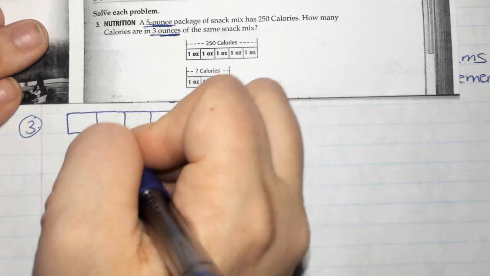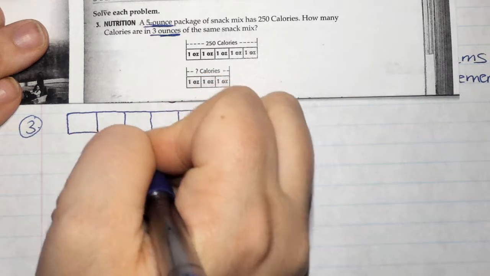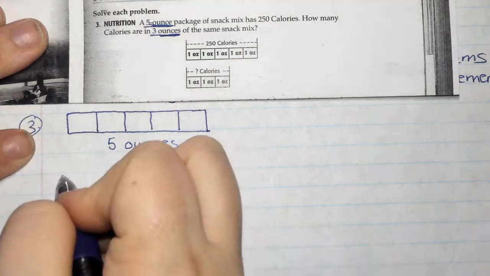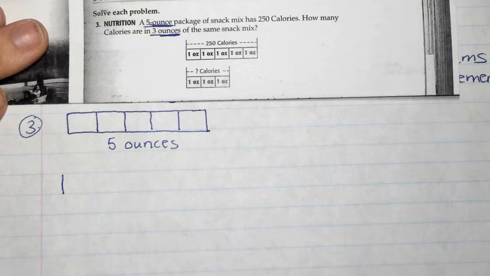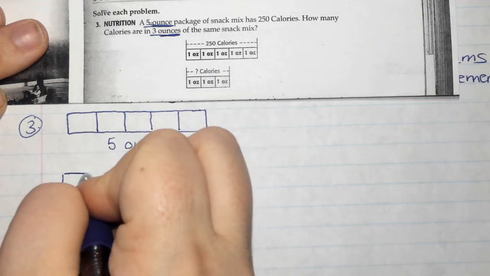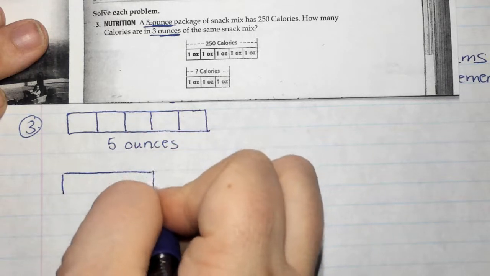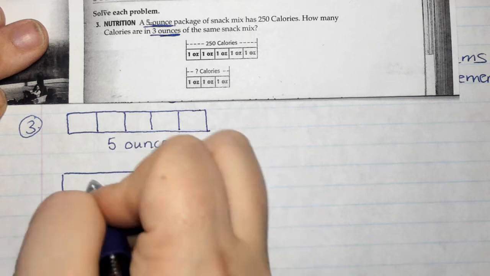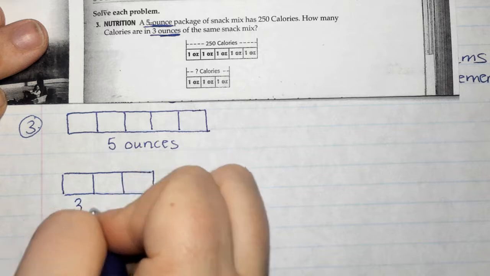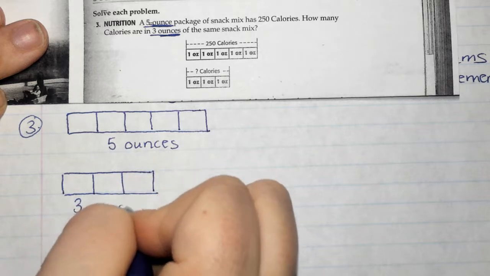Ounces. Specifically, 5 ounces. Okay, and my next bar diagram or tape diagram, how many boxes do I need that one to be split up into, Gabby? 3, and I'm going to try to draw my 3 matching the first 3 from those 5 ounces. Okay, so and that was 3 ounces.